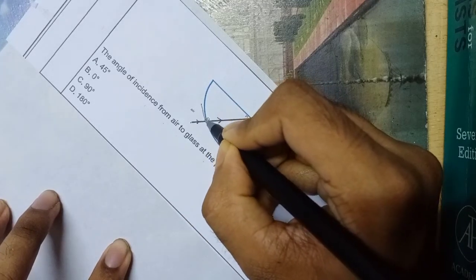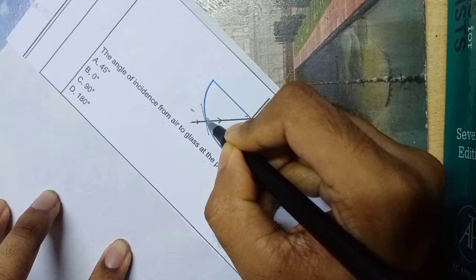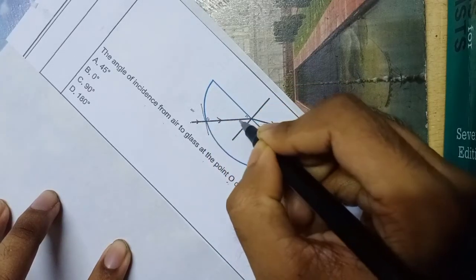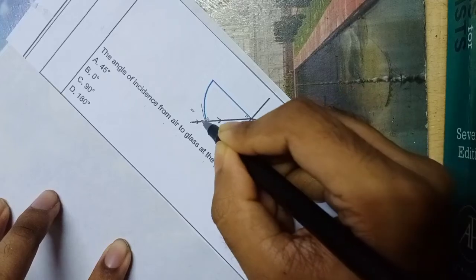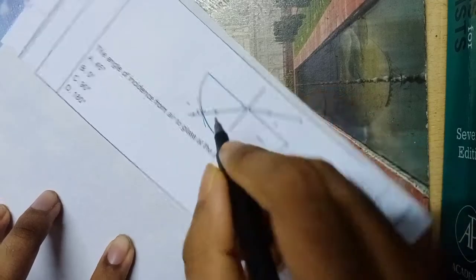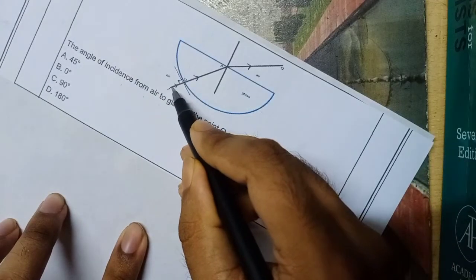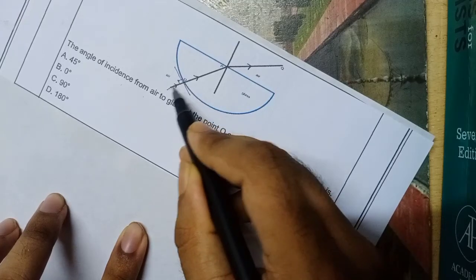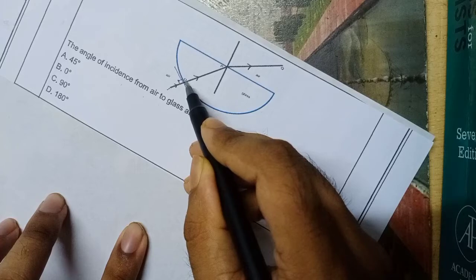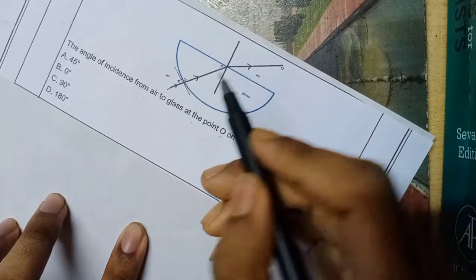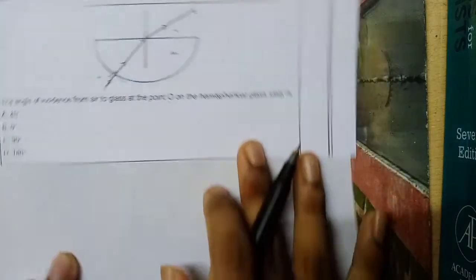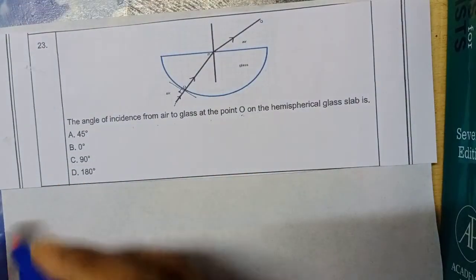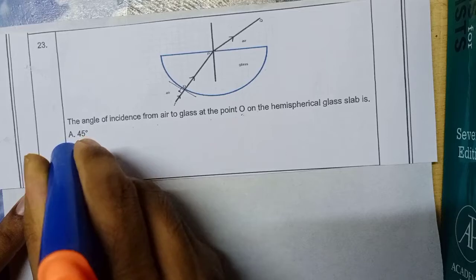So here it is the tangent at the point O. Now as this ray is along the radius, so this must be 90 degree. That means the angle of incidence here is 0 degree, because the ray is incident to this surface along the normal. So the correct answer is option B.